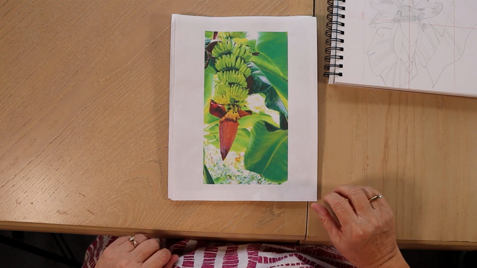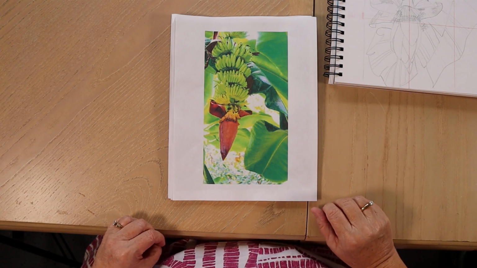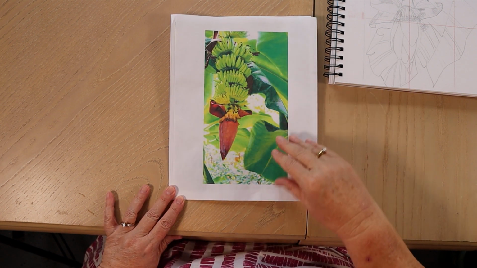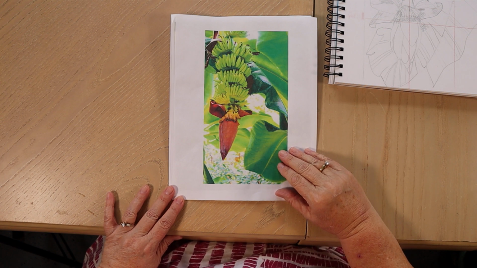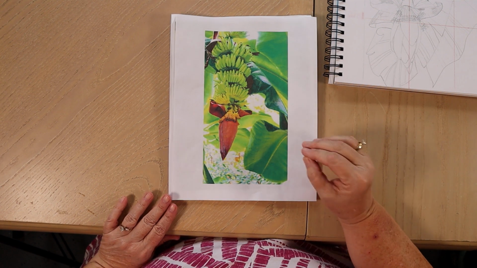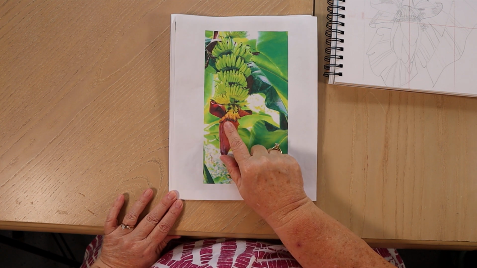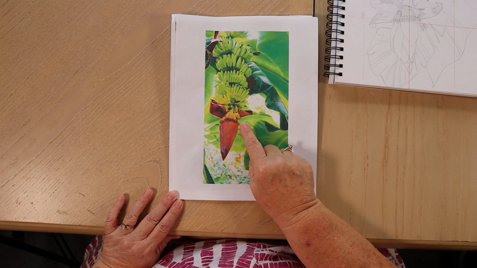In this picture, I'm going to be painting a banana tree. Here's the banana flower, and then here's the bananas, some beautiful big jungle leaves. What I particularly liked about this picture is how the bananas are starting to form on top of the flower.